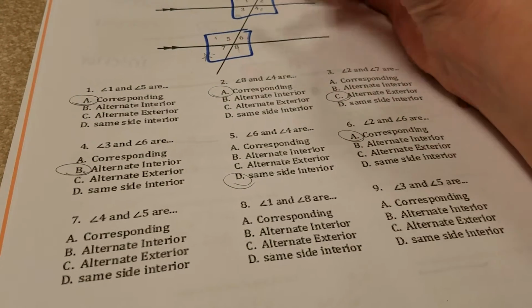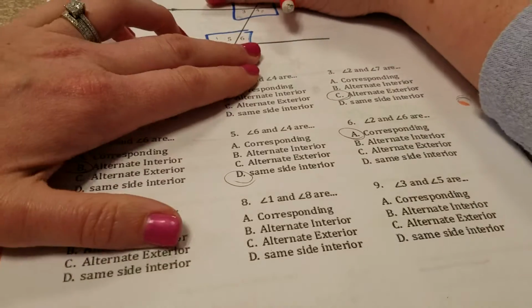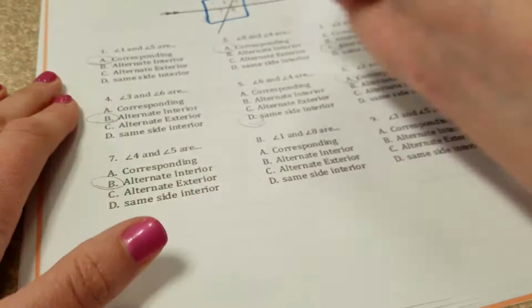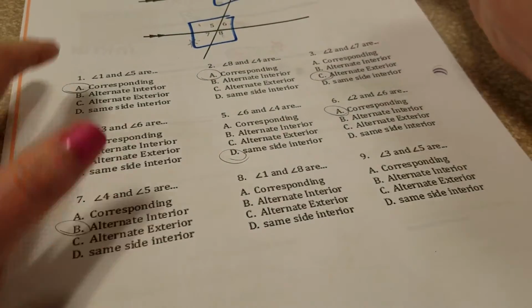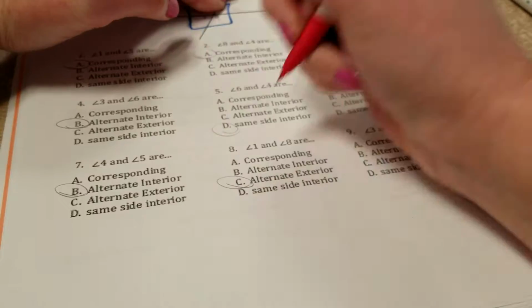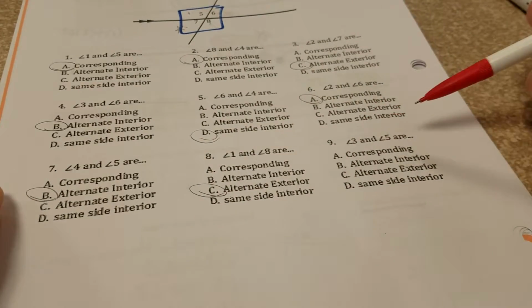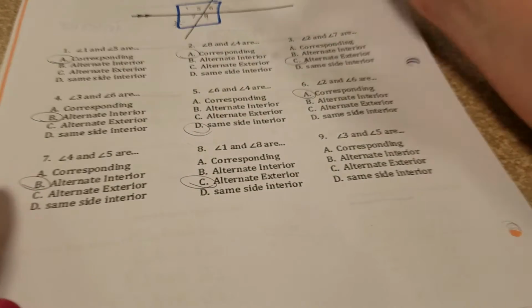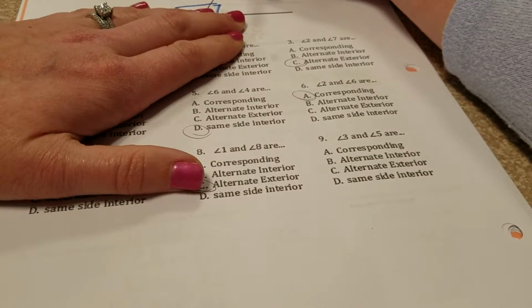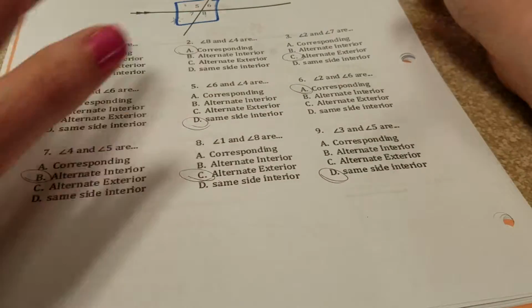Number 7, angle 4 and angle 5 are both in your interior, but they've alternated sides, so they're alternate interiors. 1 and 8 are both exteriors, they've alternated sides, so they are alternate exteriors. And finally, 3 and 5 are both on the interior, but they are on the same side of the transversal, so they're same side interiors.